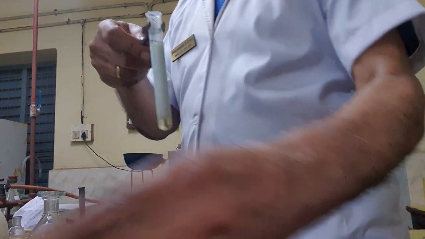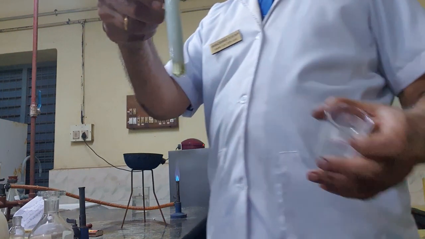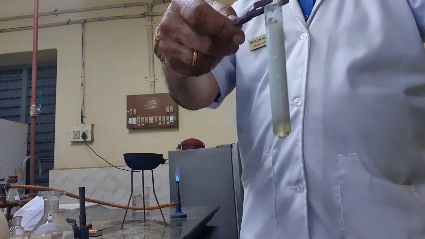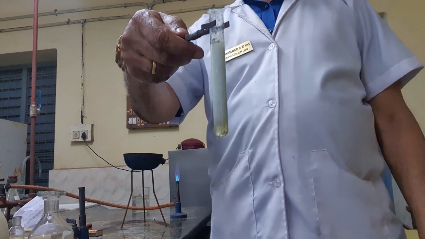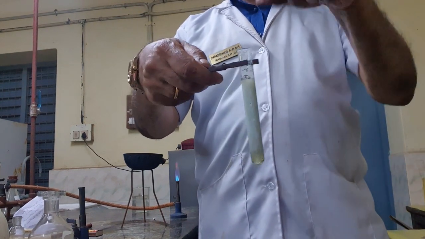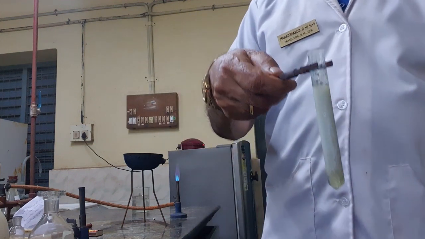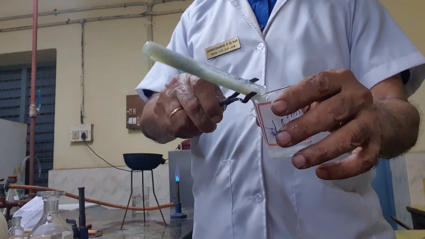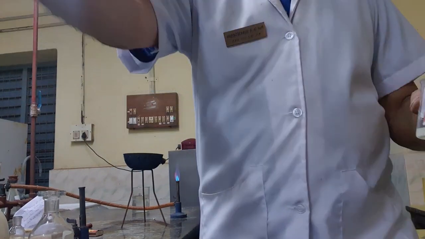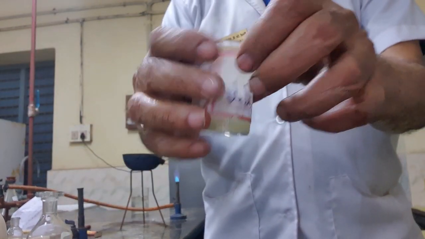Now, because the test tube is full, what I want to say is that this should be dissolved in ammonium hydroxide. So I cannot add ammonium hydroxide, there is no space. So I will transfer to a beaker.